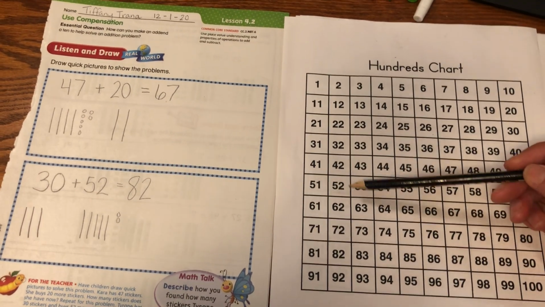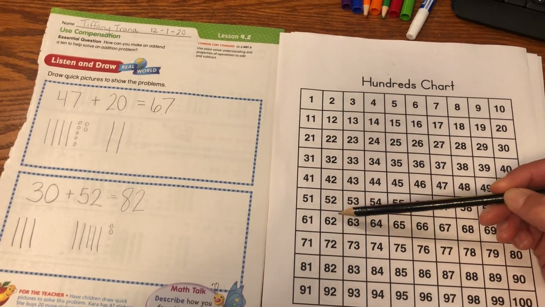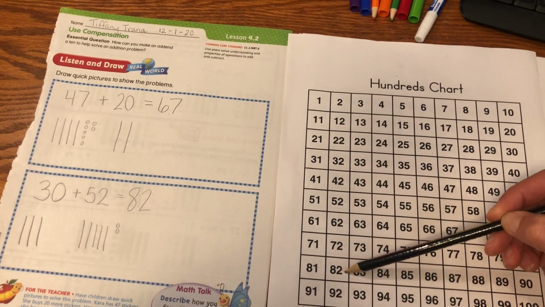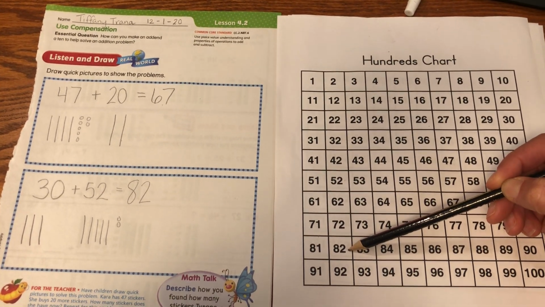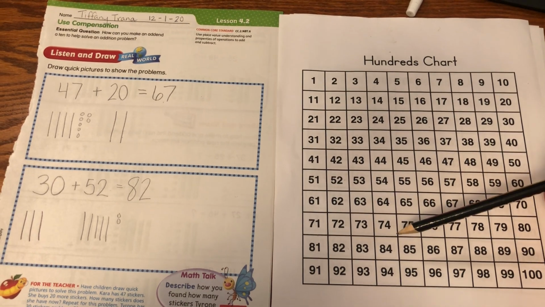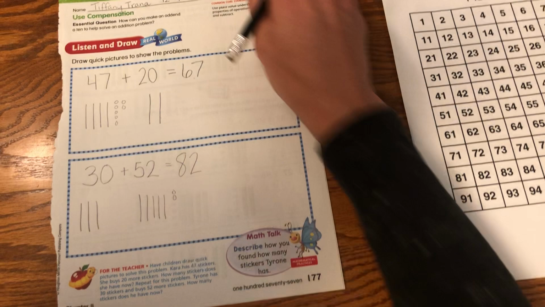Find 52 on your hundreds chart and let's count down 30. Here we go. 10, 20, 30. What's my answer? 82. Good. Isn't that hundreds chart handy for checking my work? I love it. All right, let's move on, friends.